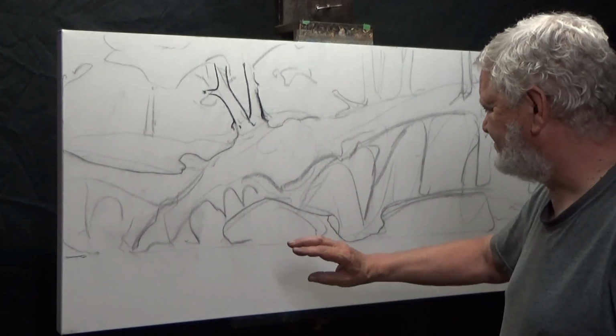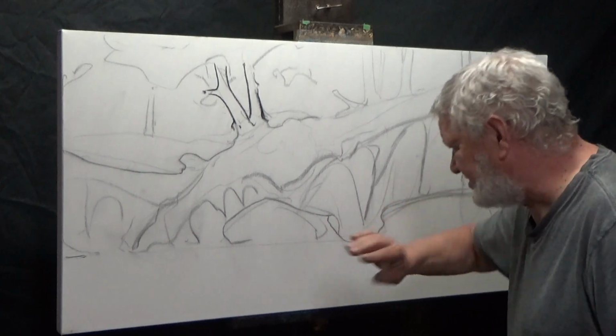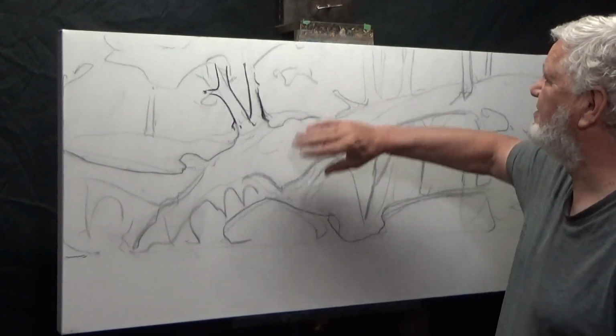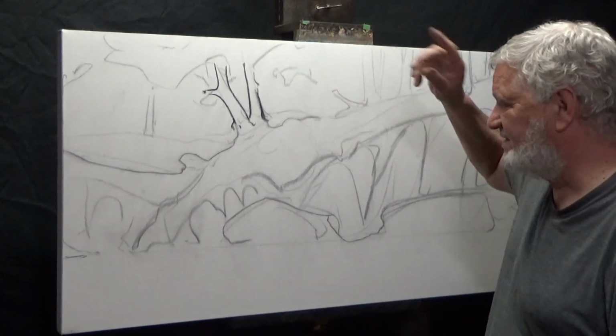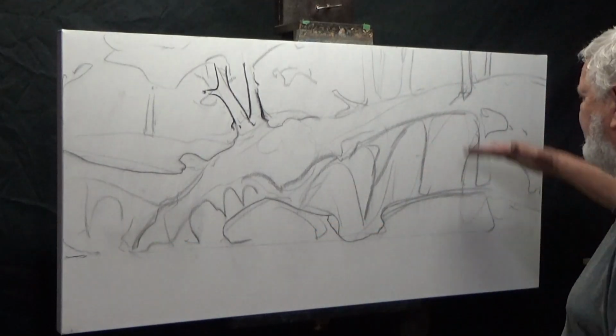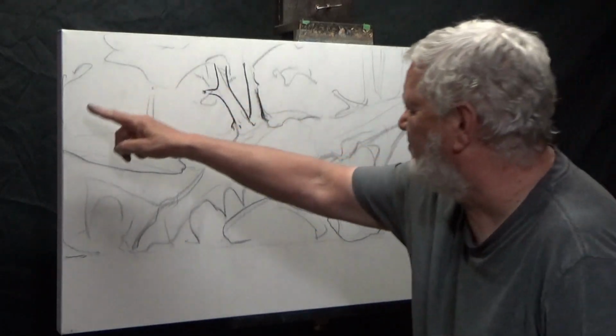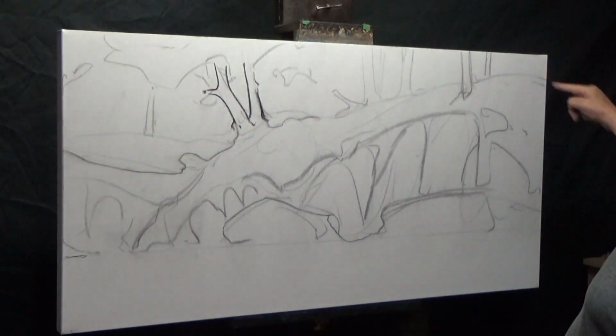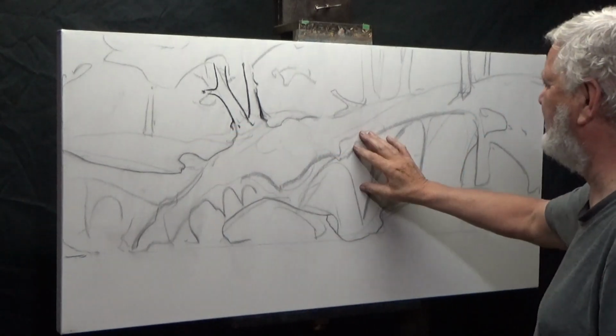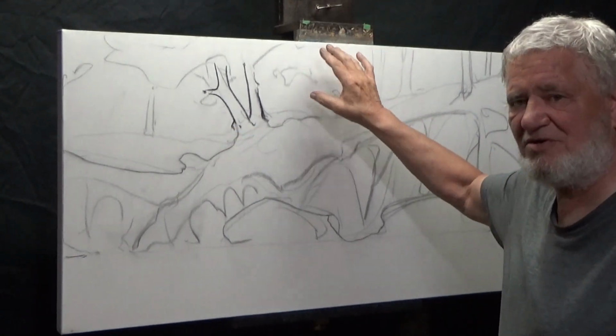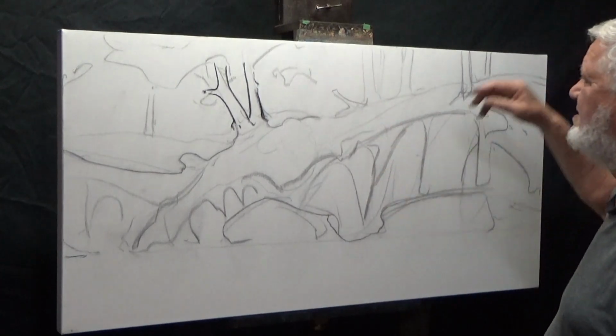Alright, so technically foreground, middle ground, distance, division of space, this line anchoring the shore, this line separating foreground from background, or middle ground from background.